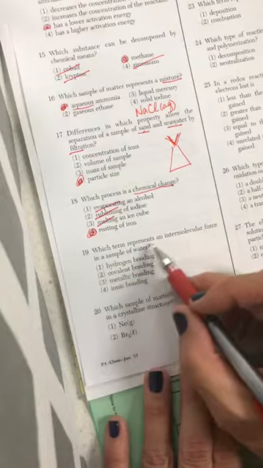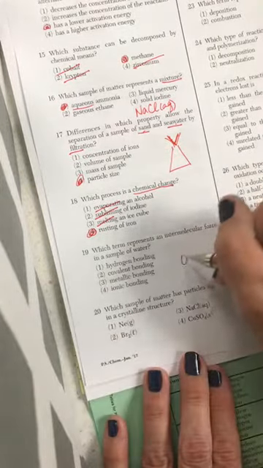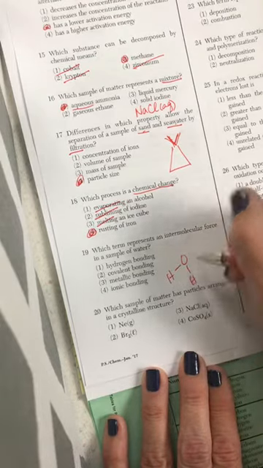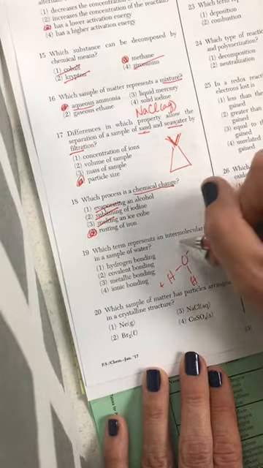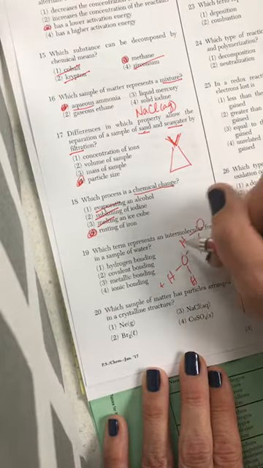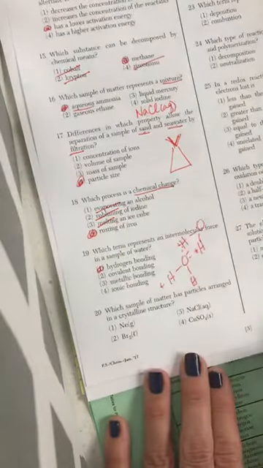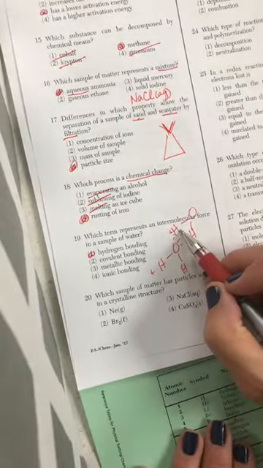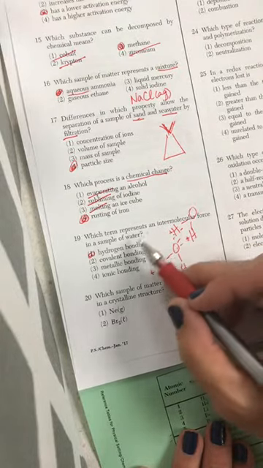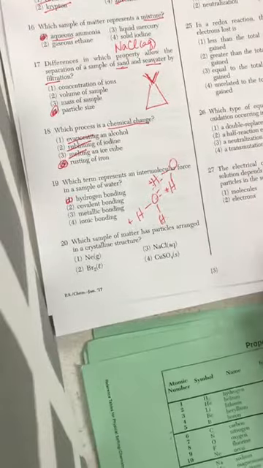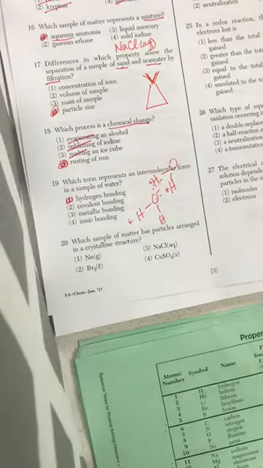All right, which term represents an intermolecular force in a sample of water? So here's my H2O. The O is a little bit negative, the H's are a little bit positive. Another water would orient itself so that the H's are facing it, and that's called a hydrogen bond. All right, so the attraction between an H of one molecule and either an O, an N, or an F of another molecule is a hydrogen bond. It's a pretty strong intermolecular force of attraction, which is why the boiling point of water is so high.